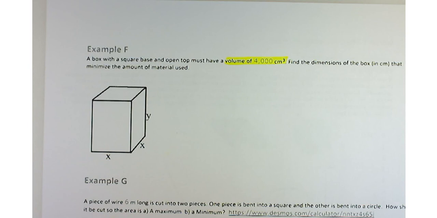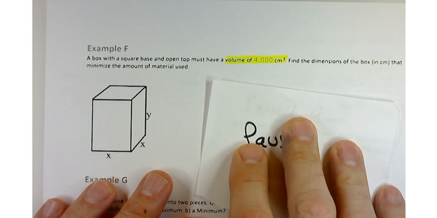Let me put my pause button here. Help each other out. I'll walk around and try and help out as well.